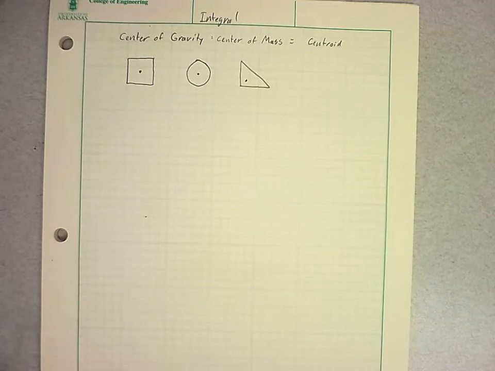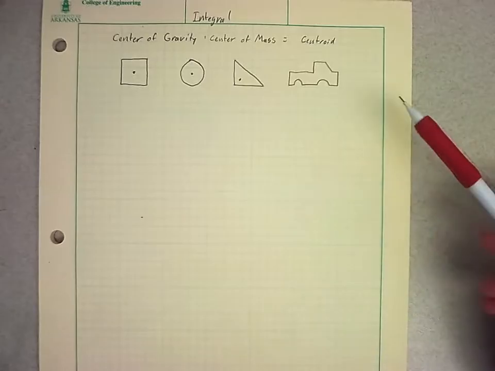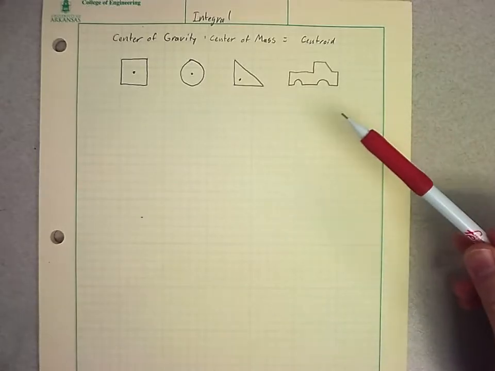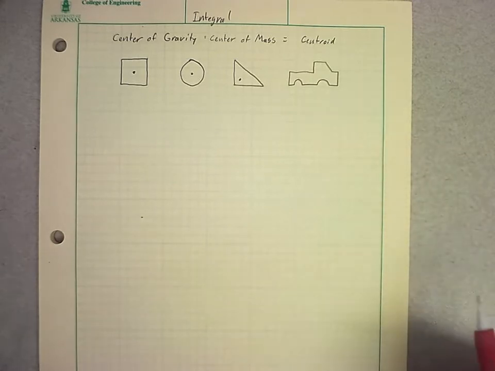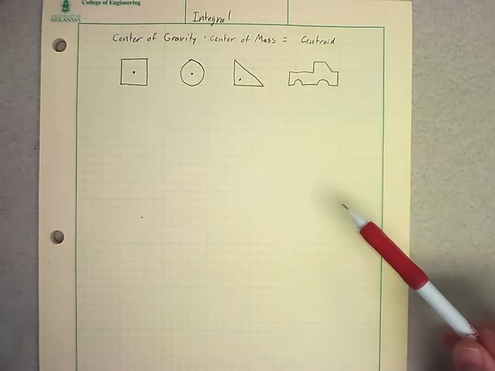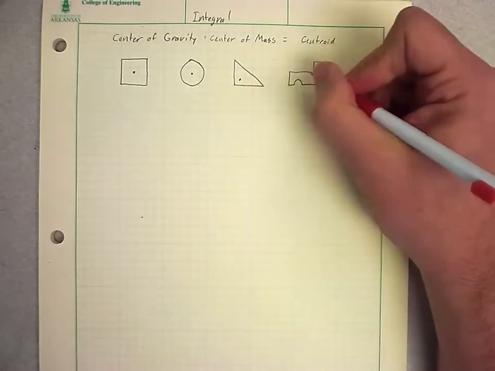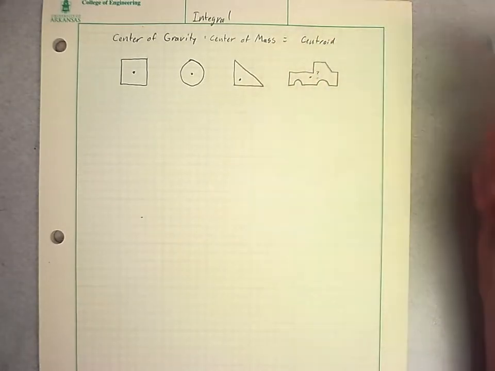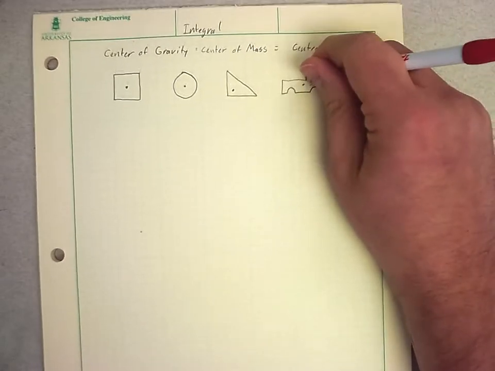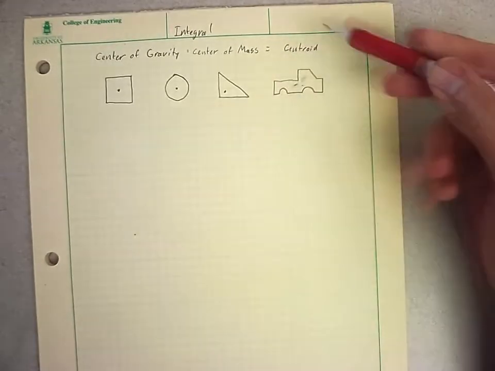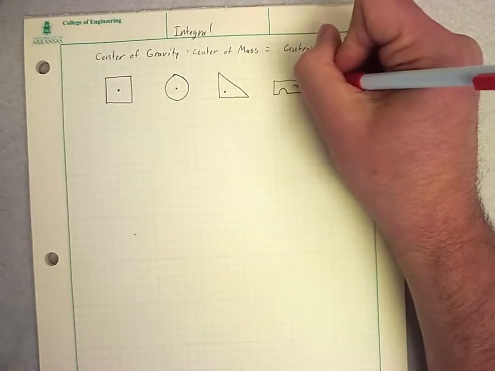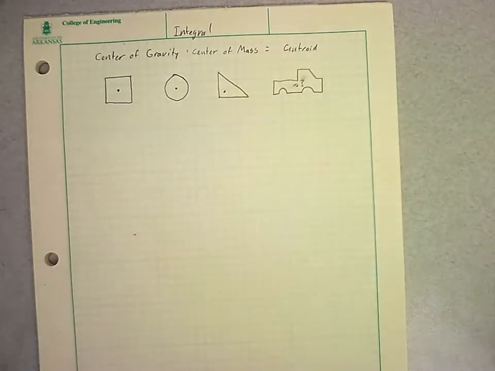But what if I have a more random shape? And there we see a truck, maybe. Not a well-drawn truck, more like a kindergarten truck. But where would the center of mass be? Would it be here? Would it be here? It's tough to tell. Maybe there? It's probably not dead center. There seems to be more mass in this direction. Maybe more towards the bottom. I don't know. We'd have to figure that out. It's a little bit tougher to do.